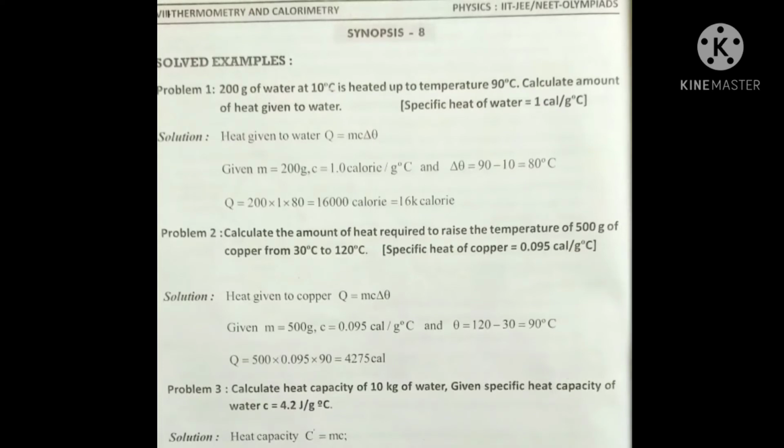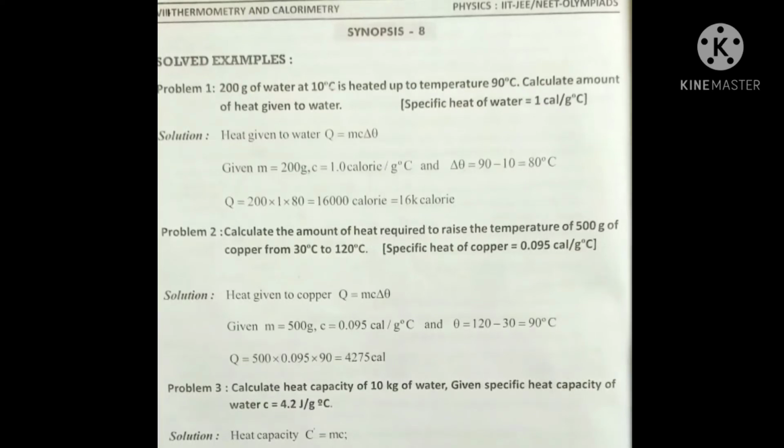And delta capital T means change in temperature.